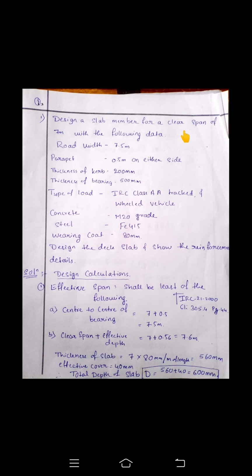This is the general consideration. The condition is 80 mm per meter as the thickness of the slab. The span is 7 meter, so it is 560 mm plus clear cover 40, so in total it is 600 mm overall depth.